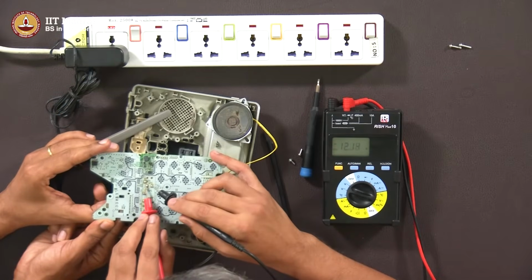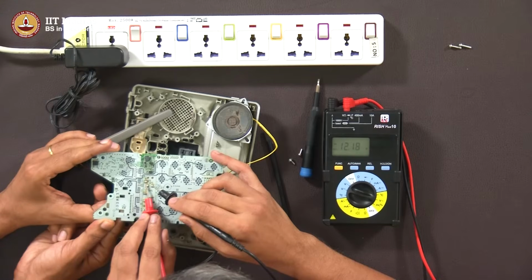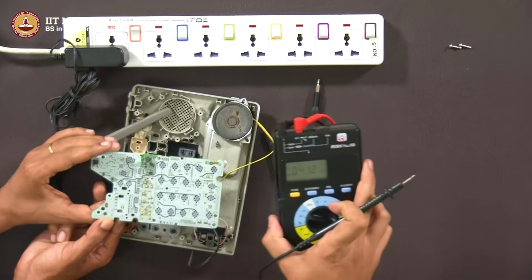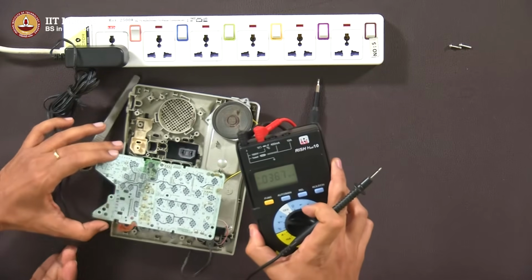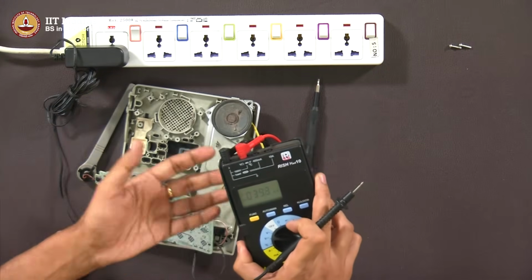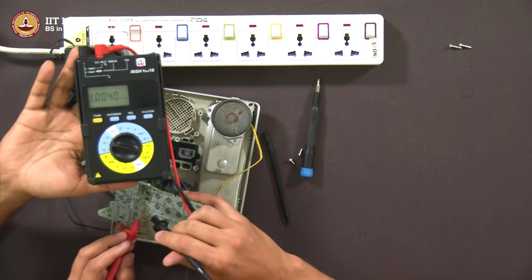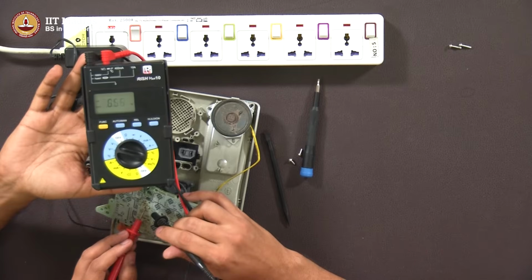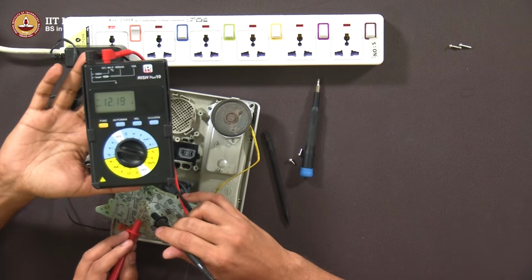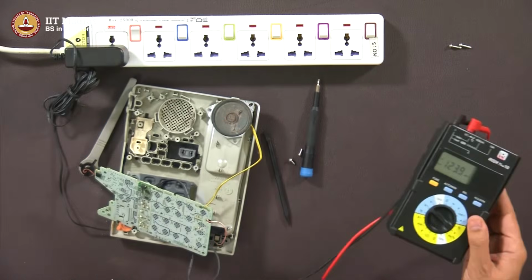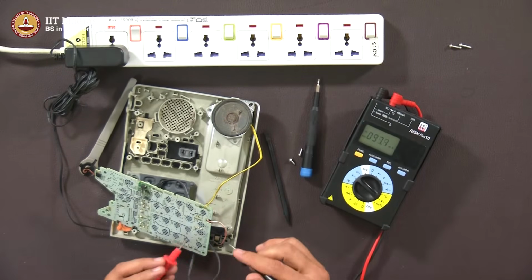You can see that that is 12 volt. Looking at the voltage across, it's 12.18 volts, so there is some power appearing here.